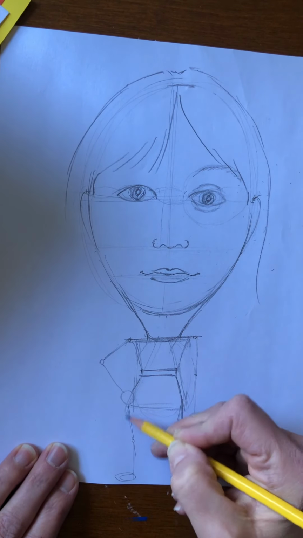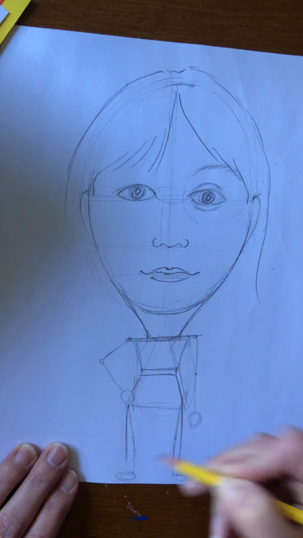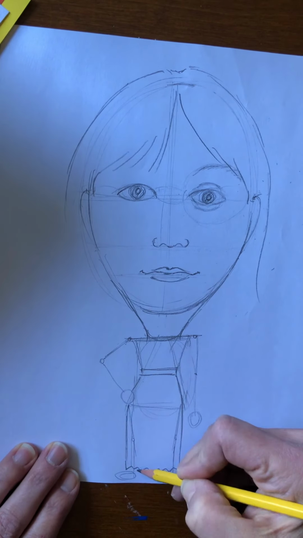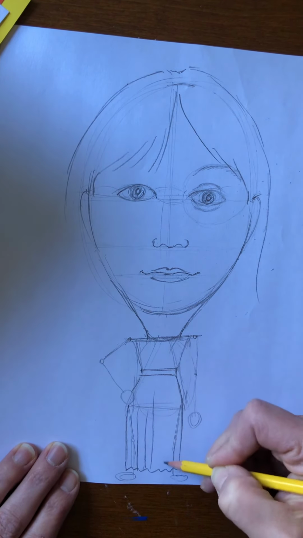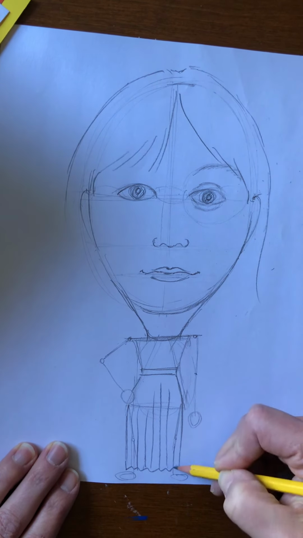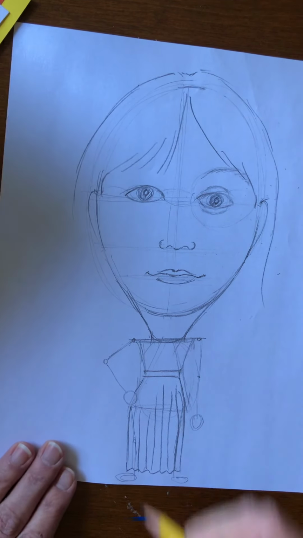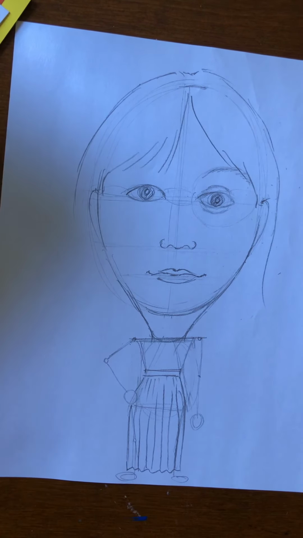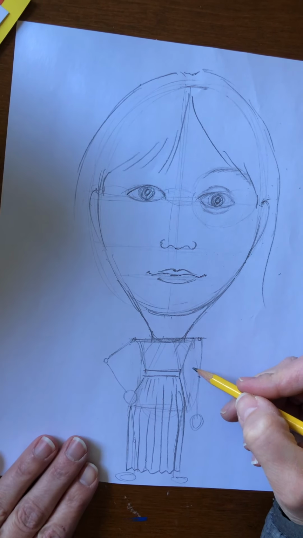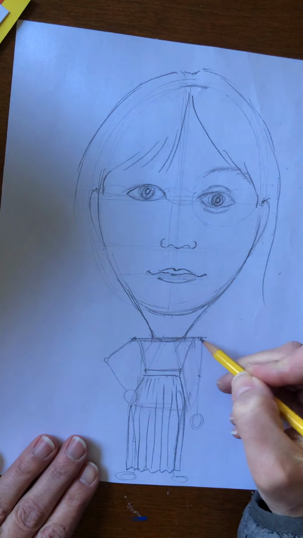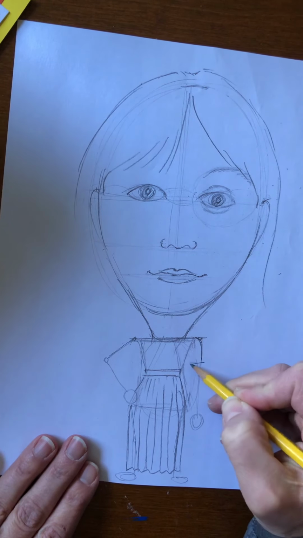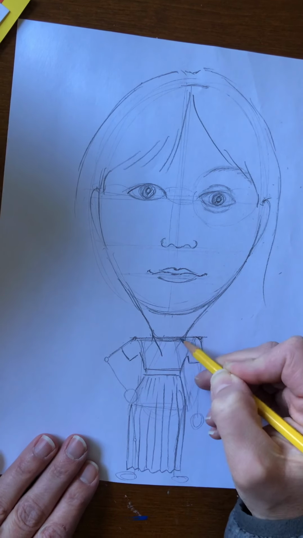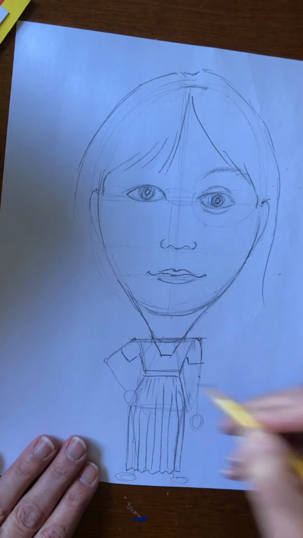So now I'm drawing over and allowing it to fall over the inside of the space, okay? Maybe I'm going to put her in a pleated type of skirt. And then I would go in and erase the inside of that space. And then I'm going to think about a shirt. So maybe it's going to have a little sleeve, okay? Maybe a swooping down V-neck.